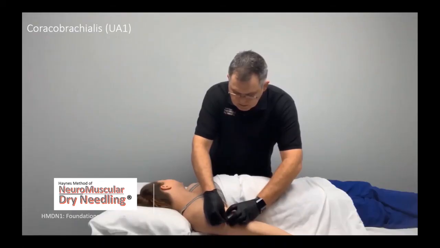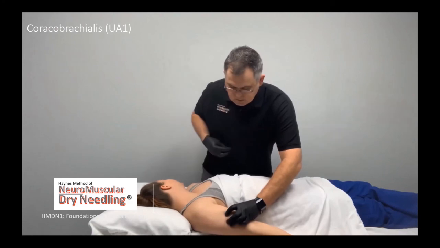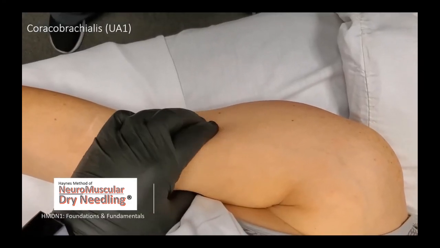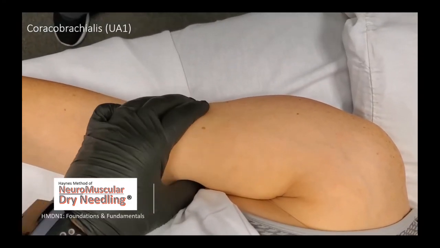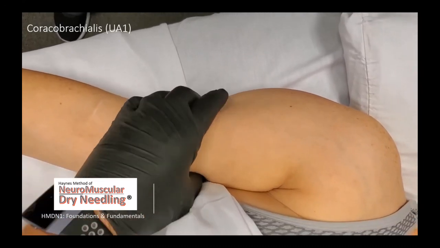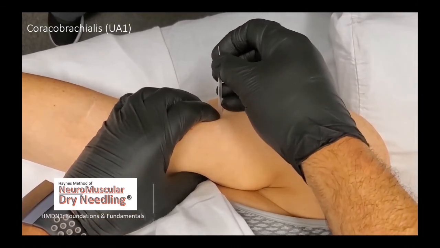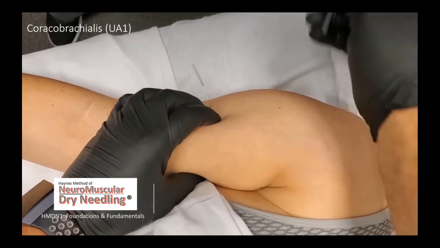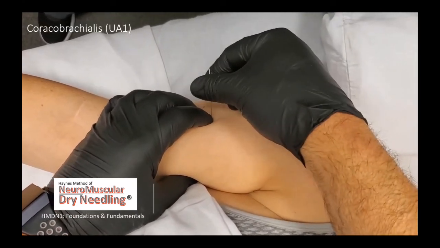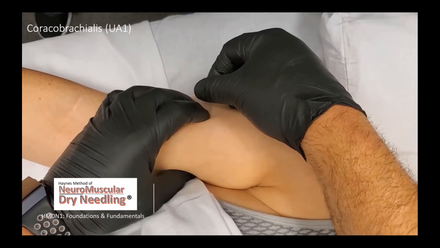Normally I would be on the same side as the treatment. However, for filming purposes, I went to that side. So here, again, we're going to find that deltoid tubercle. We're going to move and needle just anterior to the humerus to arrive in the distal fibers of coracobrachialis.